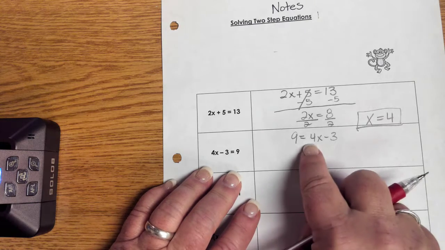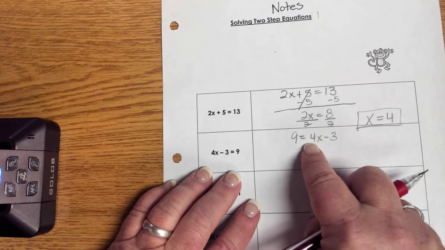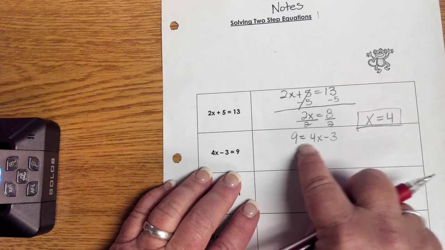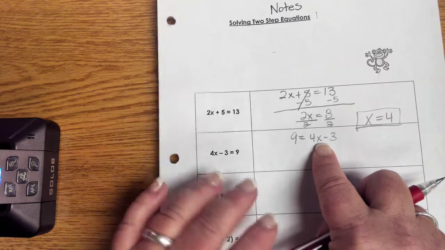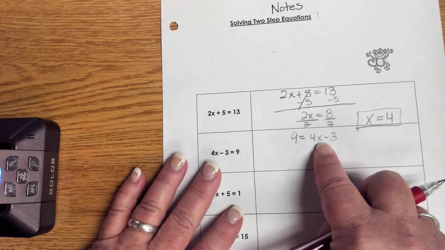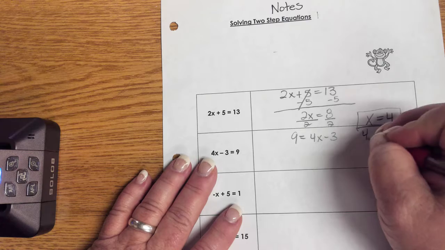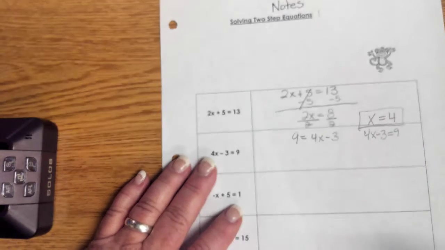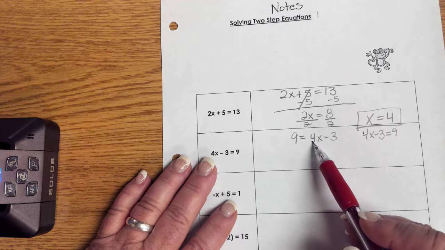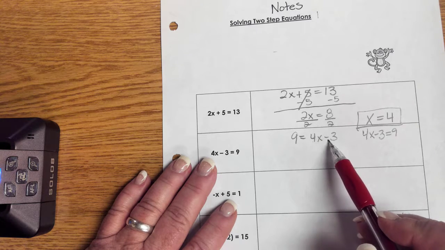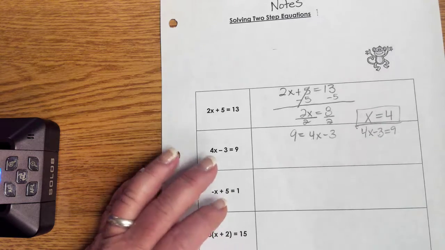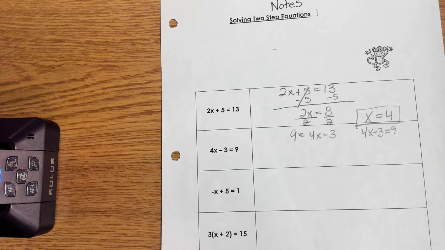If you're given something like this and that throws you, okay, what I'm trying to say is if it bothers you not to have the variable on the left side, all you have to do is rewrite it as 4x minus 3 is equal to 9. You can rewrite it as long as you keep your 4x positive, and this is your negative 3, or you subtract 3, and your 9 positive.